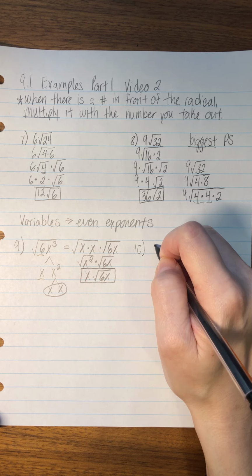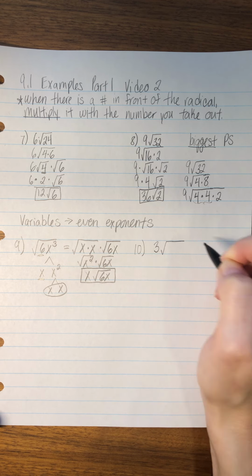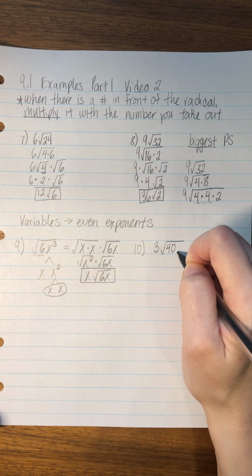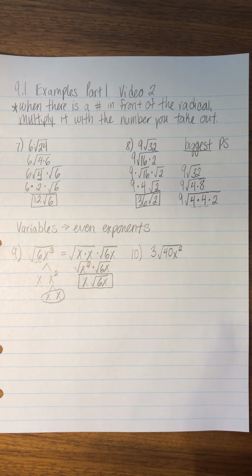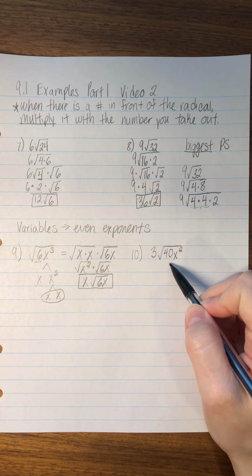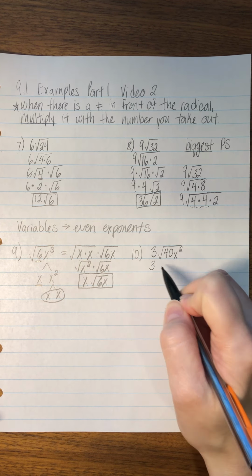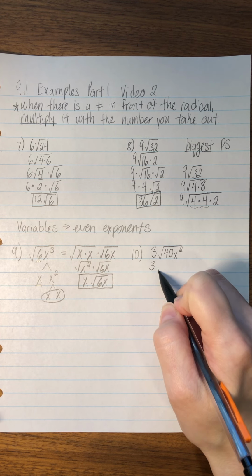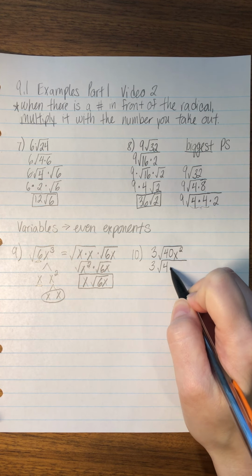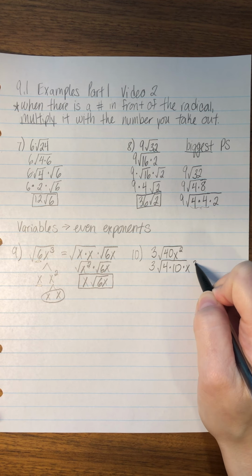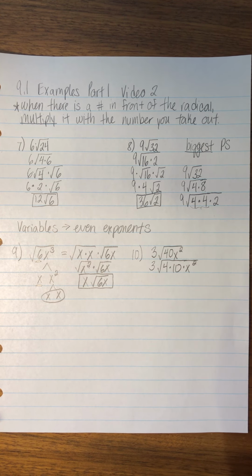We're going to do 3 times the square root of 40x squared. So we're going to split up the 40 because I know that there is a perfect square factor inside of 40. If I split up the 40, I know the biggest perfect square factor in here is 4. 4 times 10 is 40, and then x squared is also already all perfect square because it has an even exponent.